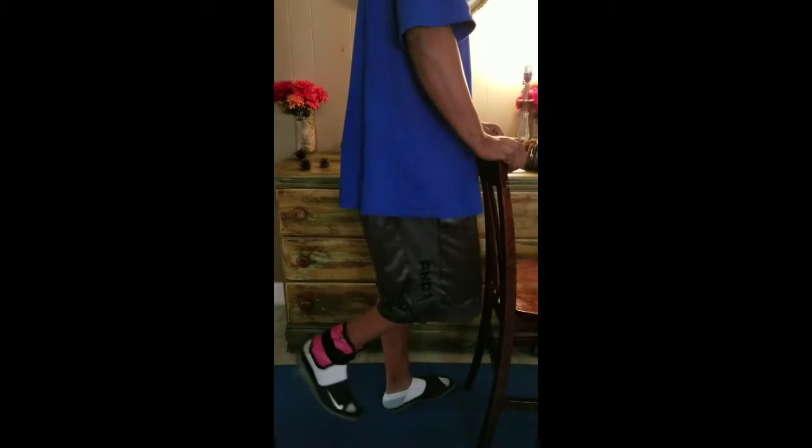And once again, 2 sets of those twice a day. The important thing about doing exercises with someone that has a disc pathology or a herniated disc is to keep the spine as neutral as possible. So that's another reason for using the chair in that technique.